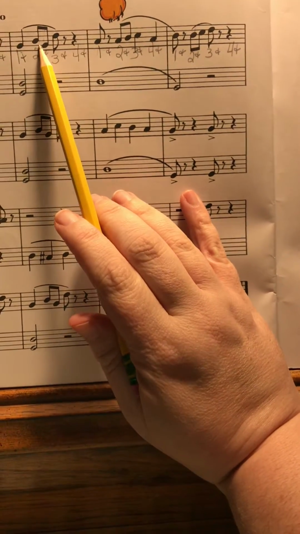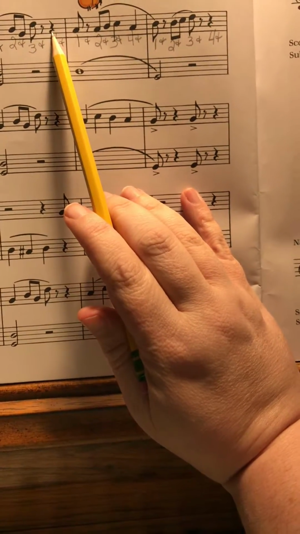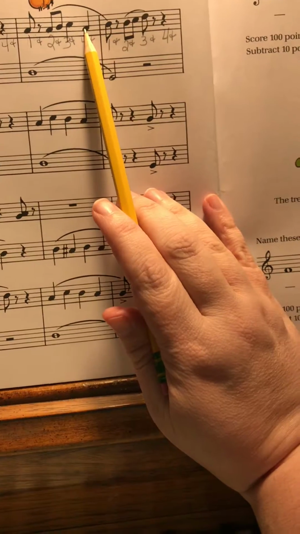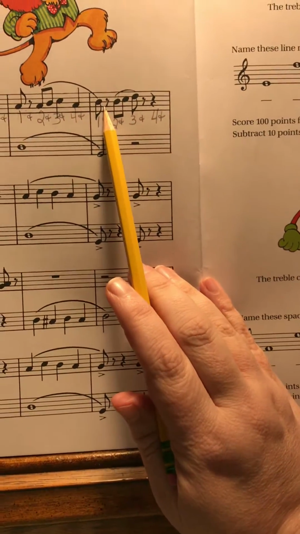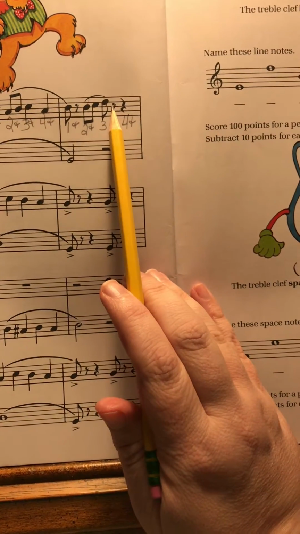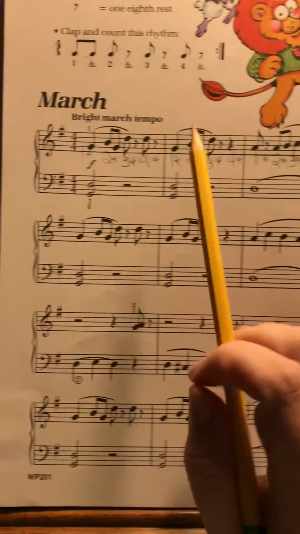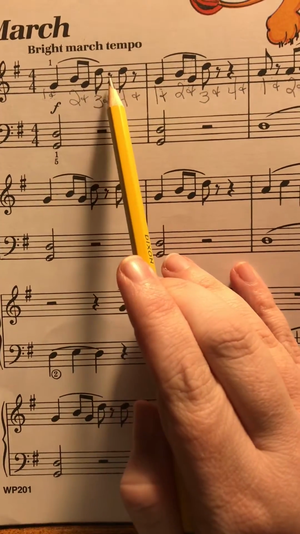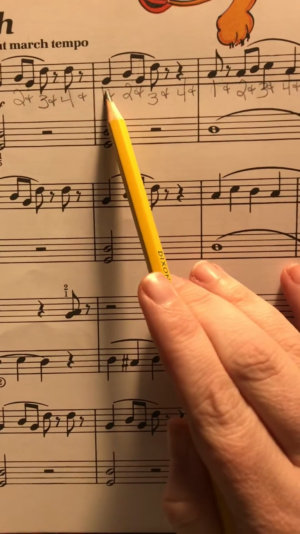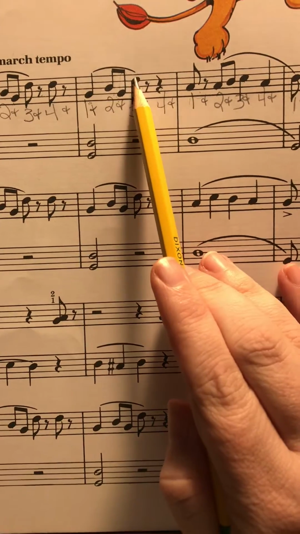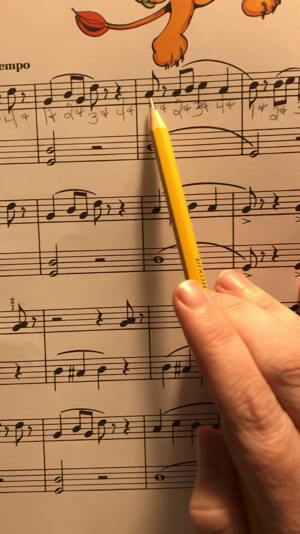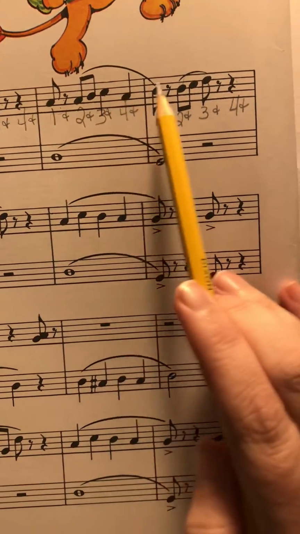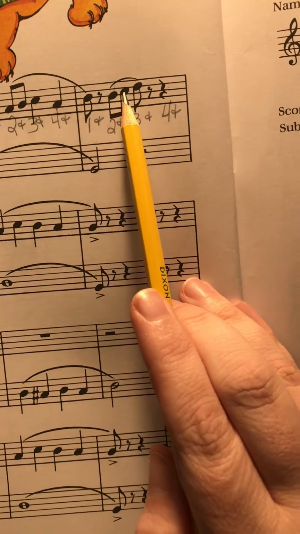1 and, 2 and, 3 and, 4 and. Let's do it again. 1 and 2 and 3 and 4 and 1 and 2 and 3 and 4 and 1 and 2 and 3 and 4 and 1 and 2 and 3.